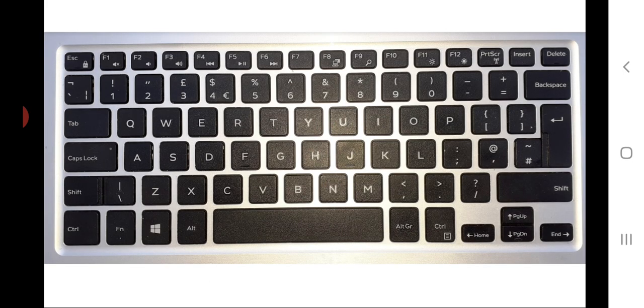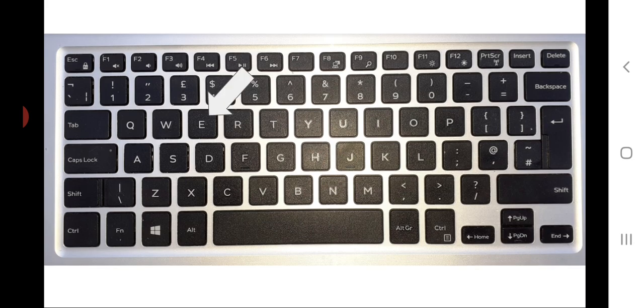So this is a regular computer keyboard. What you're going to do here is, let's say you want a Fada on the letter E. Before you press the letter E, you're going to press Alt-GR and Shift together. And then you're going to press E. So you're going to press all of these together.